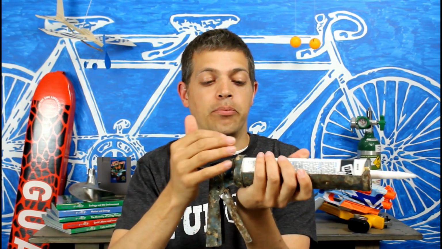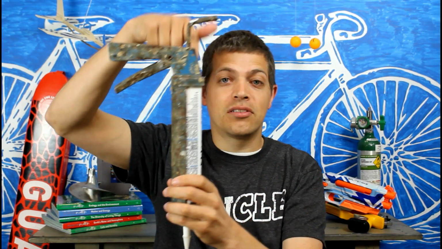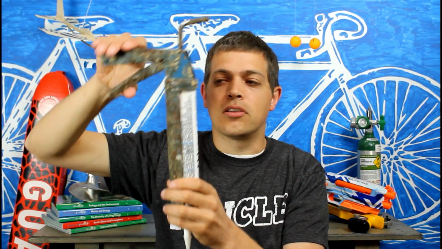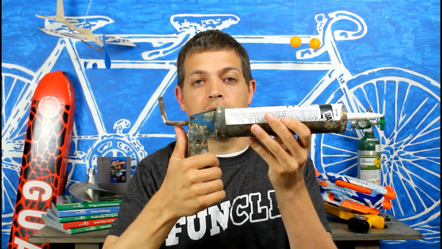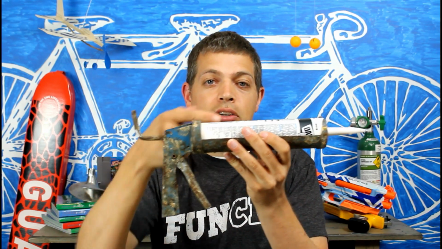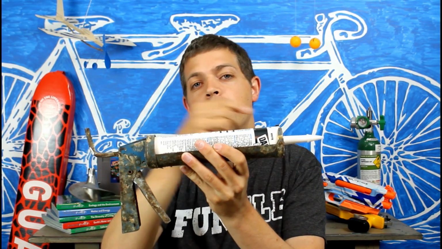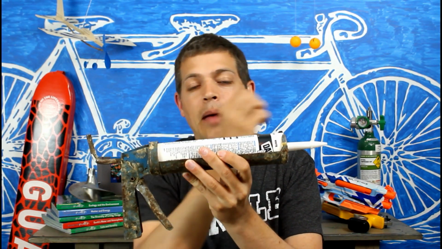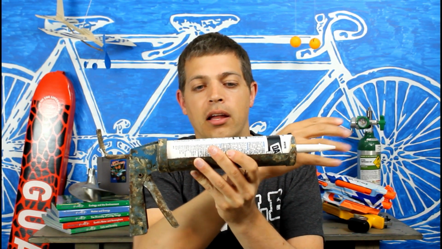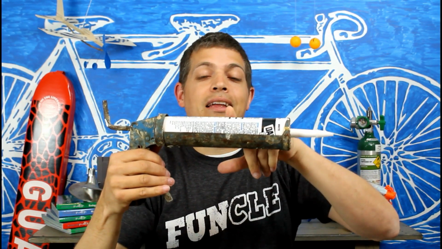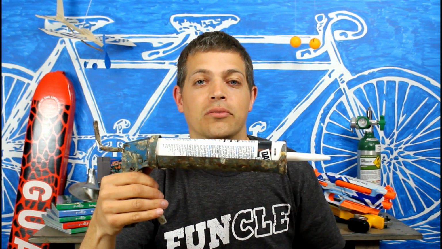Now, kind of like that pickle barrel, if I apply pressure on one side, if I make this little clicking noise and press this little handle, it's going to increase the pressure inside, and if there is an opening, it's going to make that sealant come out. If I had a hole right here and I were to squeeze, it's going to come out this side and this side with equal pressure.